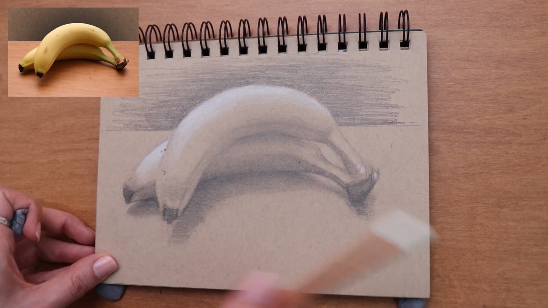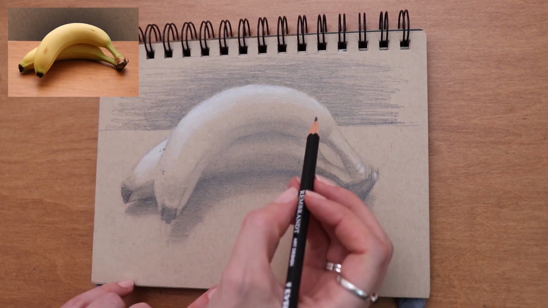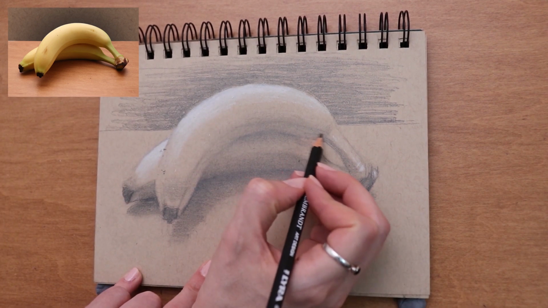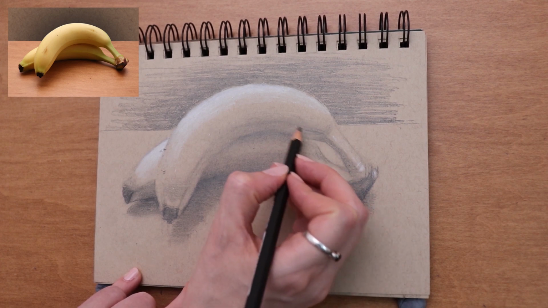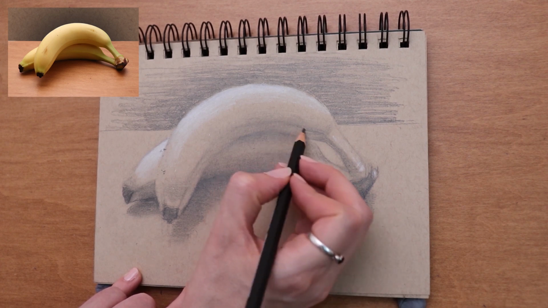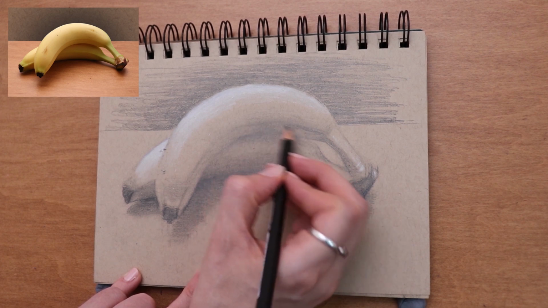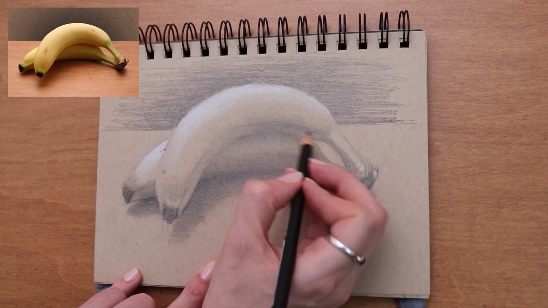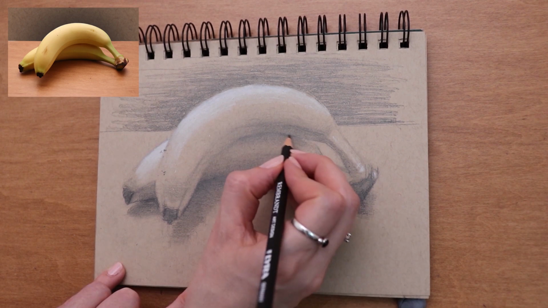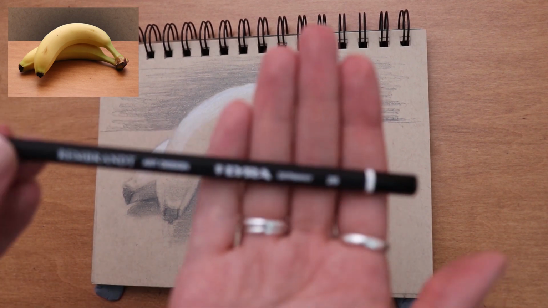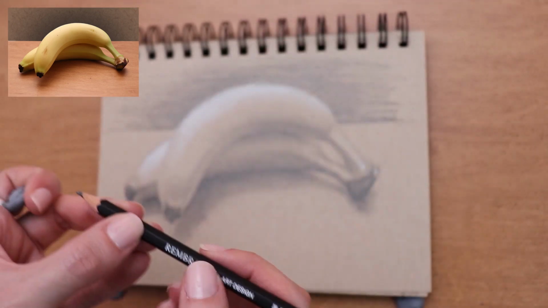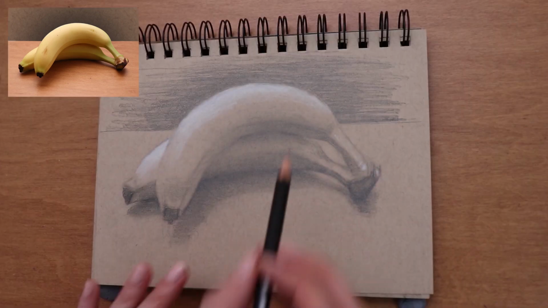Back to the pencil 2B. I don't want to outline the line on the banana. That is actually quite cartoonish, but I do see on the real banana that that plane is downward facing, so I have room to make it a little darker. Now it's the 2B that I'm using to make the spots on the banana.